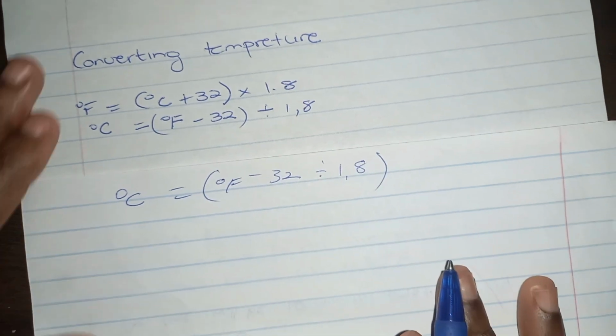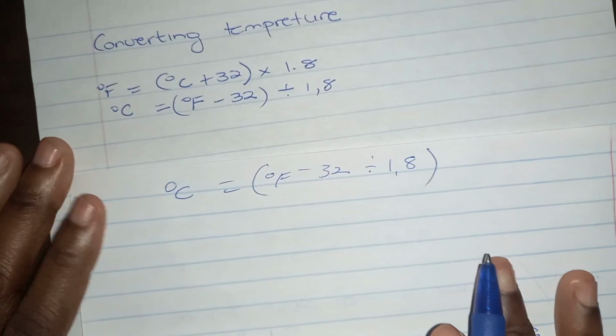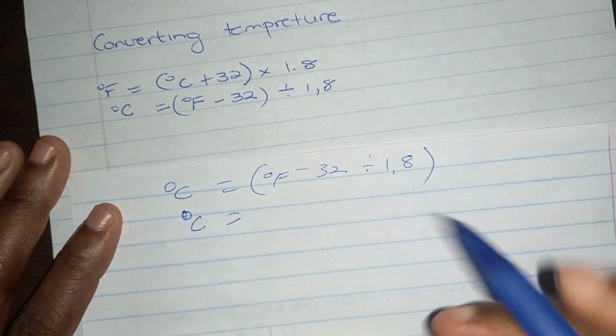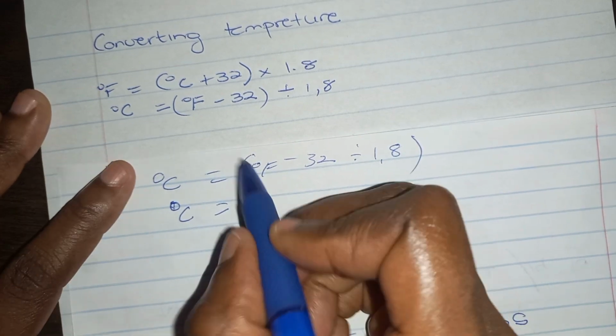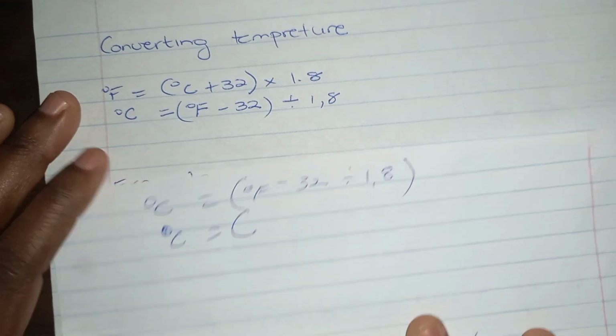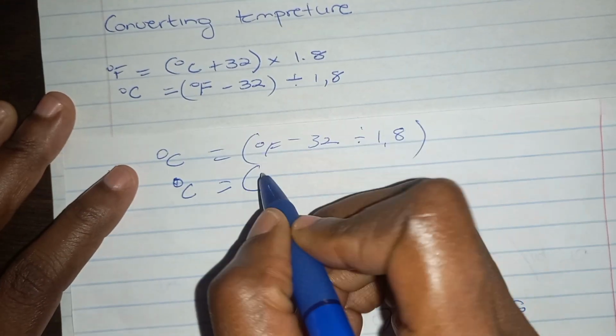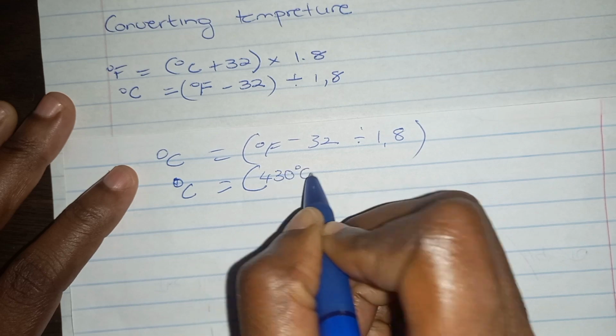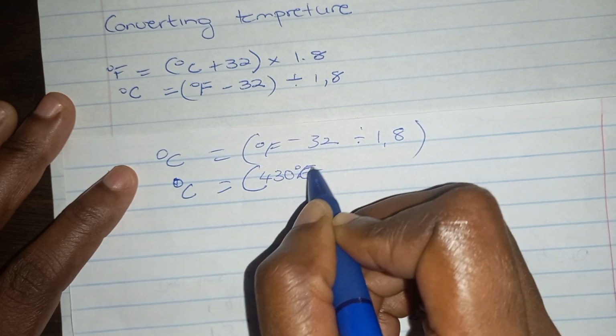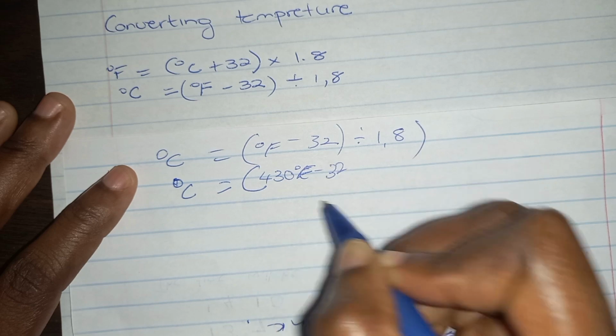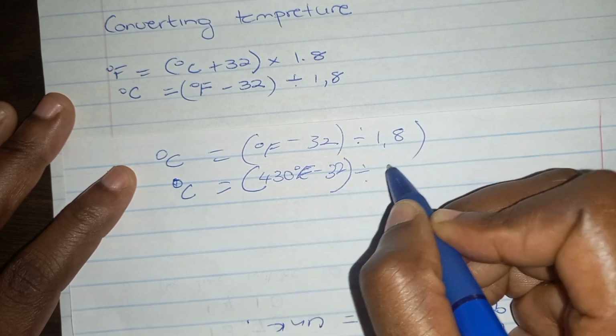Okay, so now we're going to substitute. Our degrees Celsius is our unknown, and therefore we still don't know it. And then degrees Fahrenheit, we were given in the question, it said 430. Right, now let's say 430 degrees Fahrenheit minus 32, close bracket, divided by 1.8.